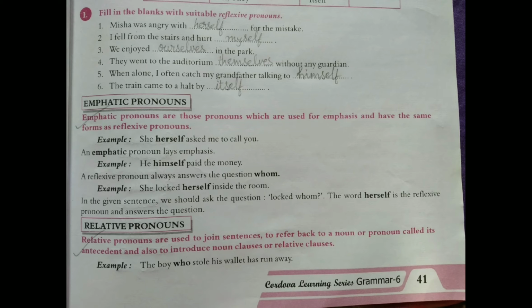Next pronoun is relative pronouns. Relative pronouns are used to join sentences, to refer back to a noun or pronoun called its antecedent, and also to introduce noun clauses or relative clauses. Antecedent means a noun or a pronoun which is referred to in the context.